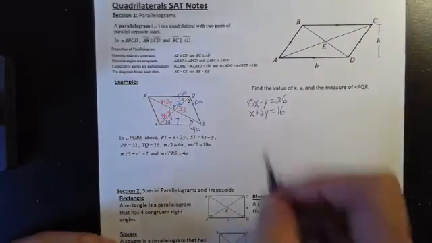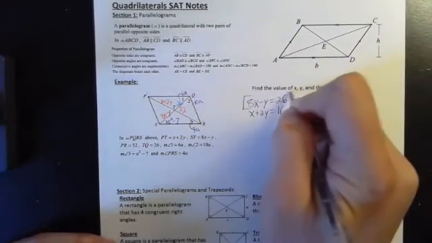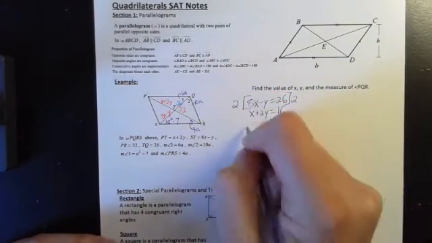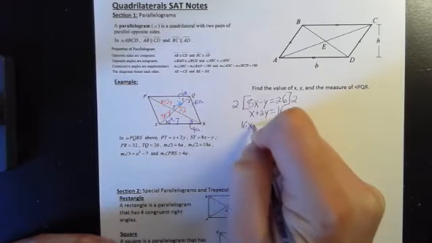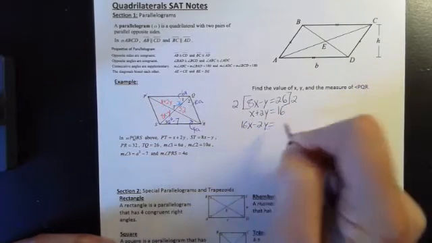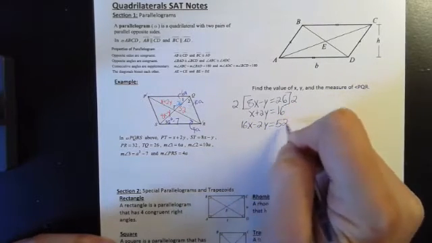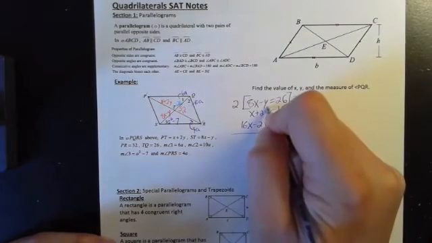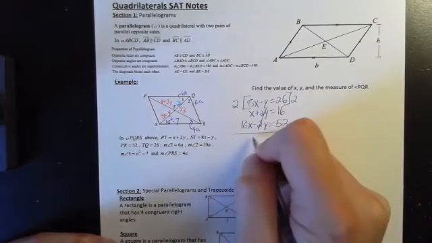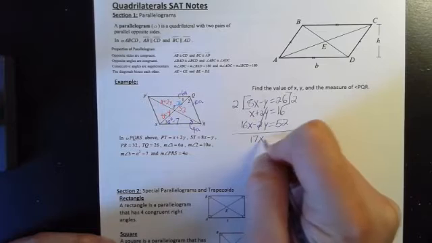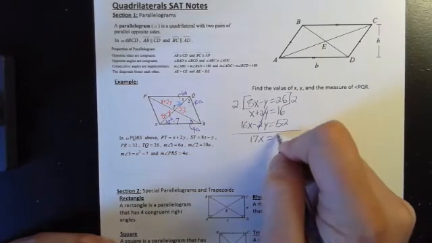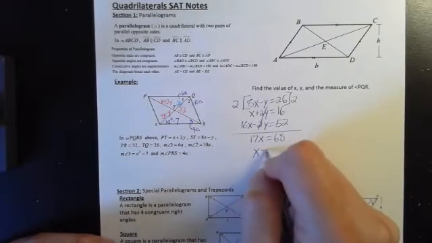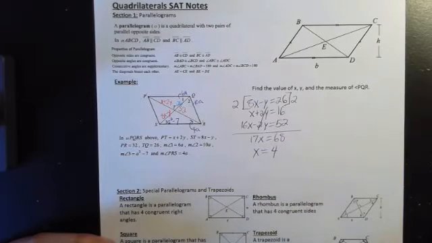I think it's set up nicely for elimination, so I'm going to multiply this first equation by 2, and that's going to allow me to eliminate y. So I've got 16x minus 2y is equal to 52. Now in order to solve for x, I'm going to add straight down. That's going to eliminate my y. So I've got 17x is equal to 68. If I divide by 17, I get that x is equal to 4.